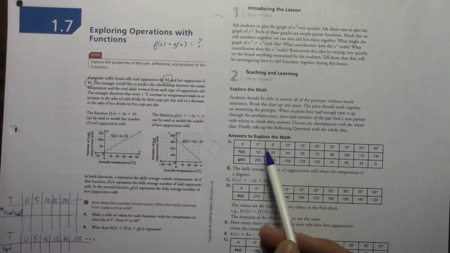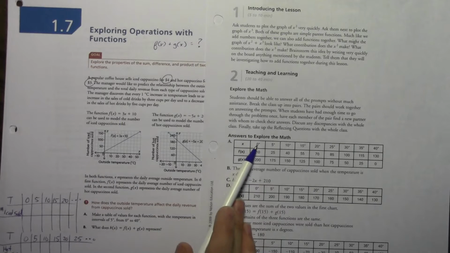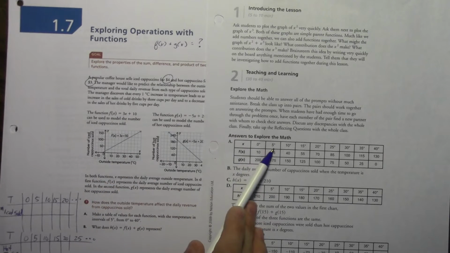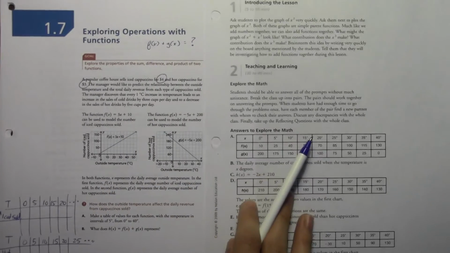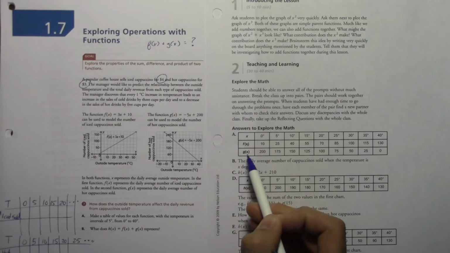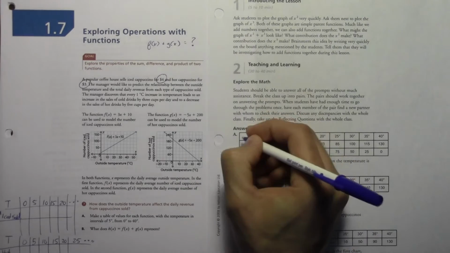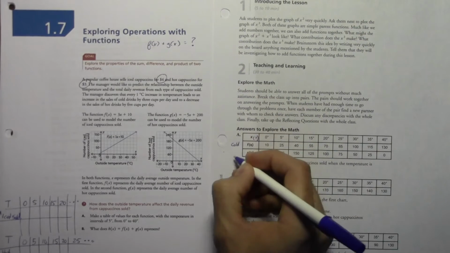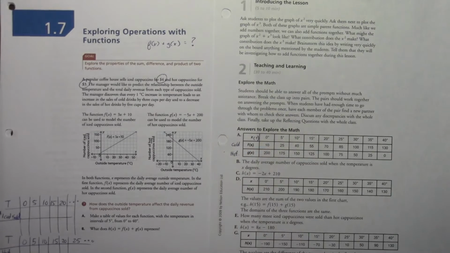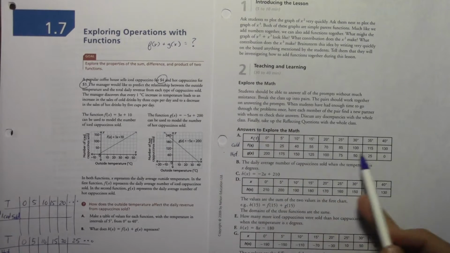So this is pretty easy, right? This is just saving a lot of time if you want to write these down. All we're doing to create this table is substituting the value of x into each function. If we substitute in 0 here, we get 10. If we substitute in 5, 3 times 5 is 15, plus 10 is 25. So we can easily create that table of values for both f of x and g of x. x is, of course, our temperature, and this is cold, and this is hot. Any questions on how this table is created?